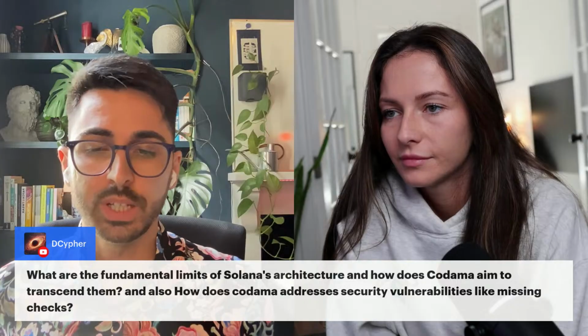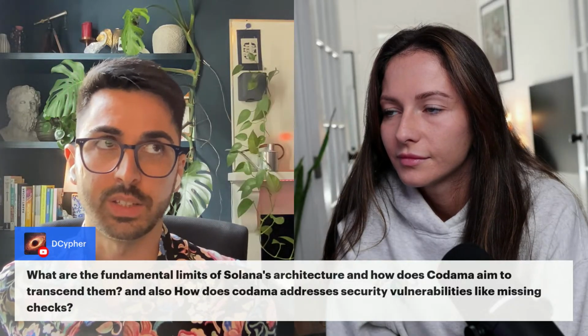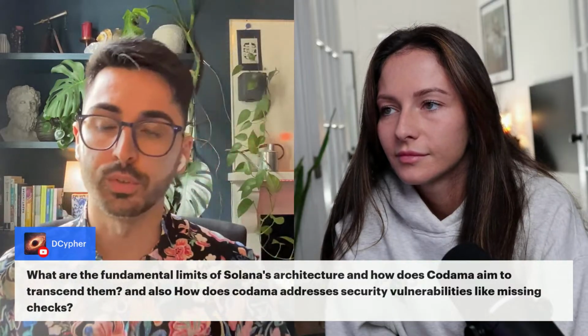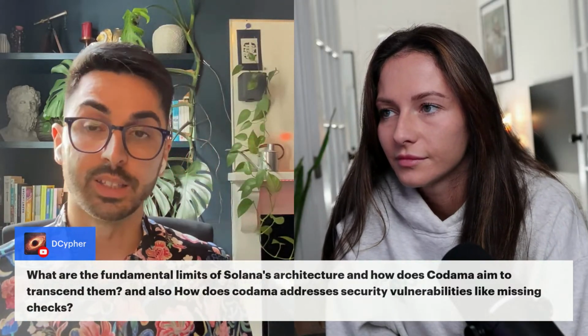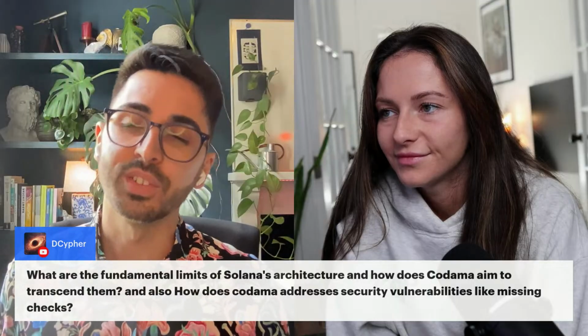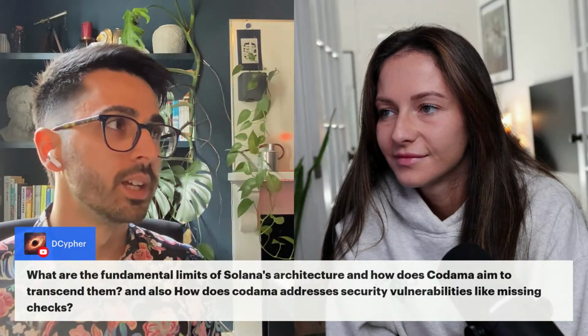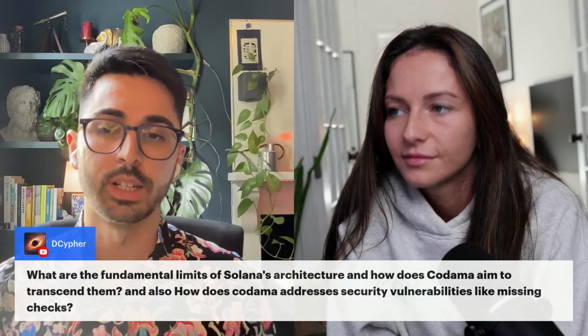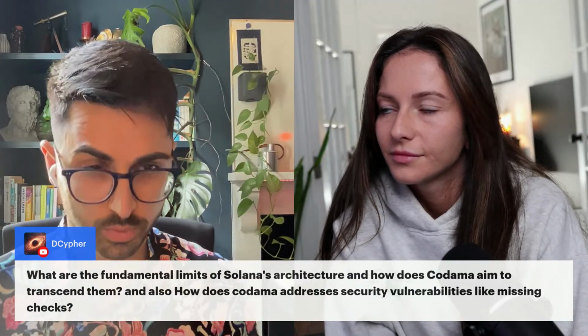And really, it's not something that I think Codama really worries about in terms of security. It's not that it doesn't worry about security. It's just that the goal of Codama isn't to secure your program or anything like that. It's just to try and understand what your program does.